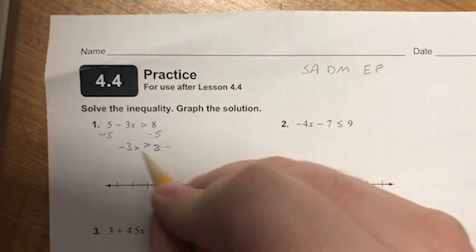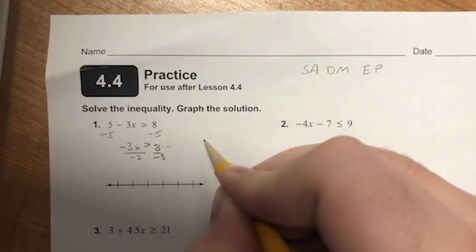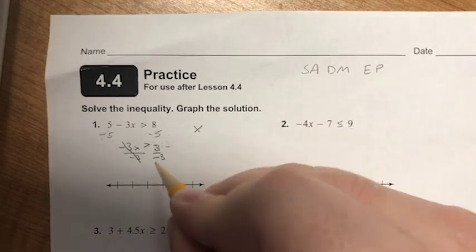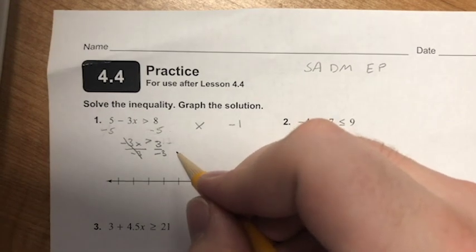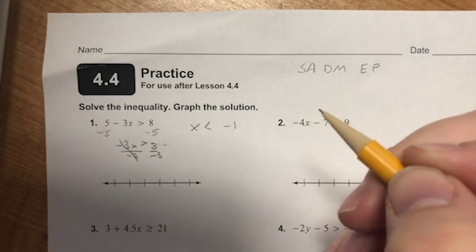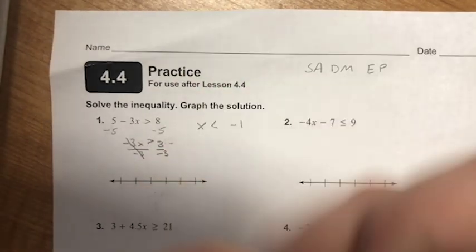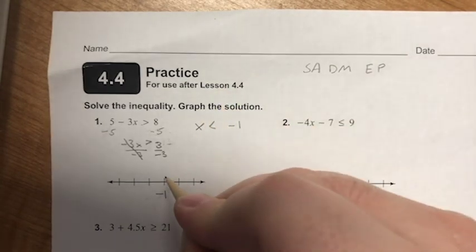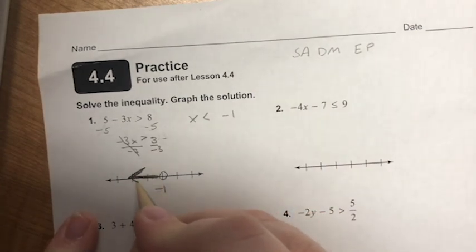Now, the next step is to go with division, and we are dividing by a negative. So this right here goes away. It leaves me with an x, and then 3 divided by negative 3 gives me negative 1. But remember the rules, when you multiply or divide by a negative, pop goes the symbol. So this greater than sign becomes a less than sign. Now we just graph it like we normally would. I put negative 1 here. Because it says less than and there's no equal to, I'm going to put an open circle there. And since it's x is less than, it means that's everything to the left.